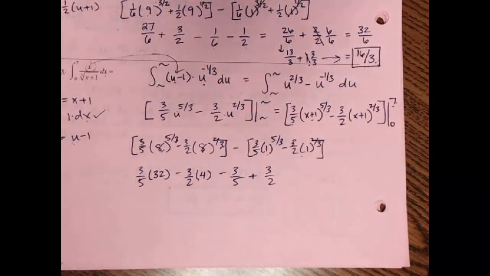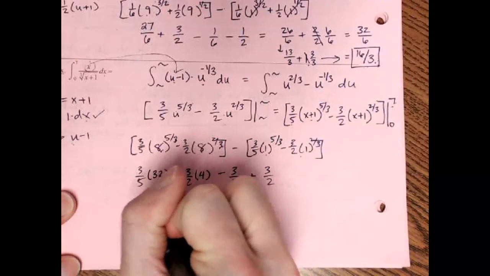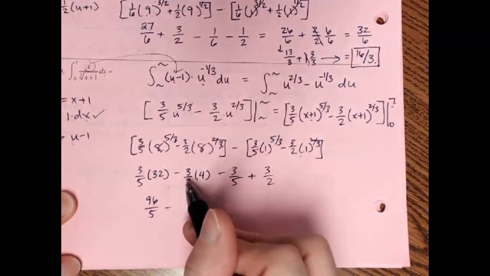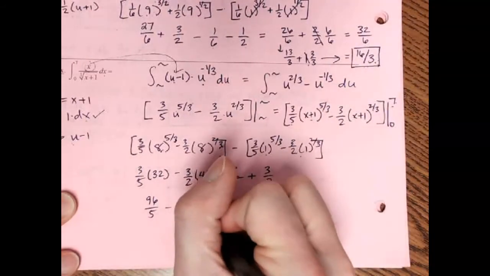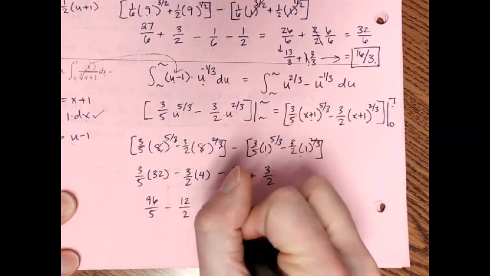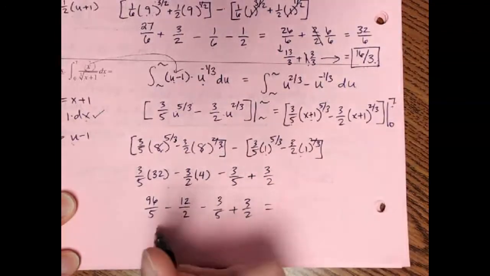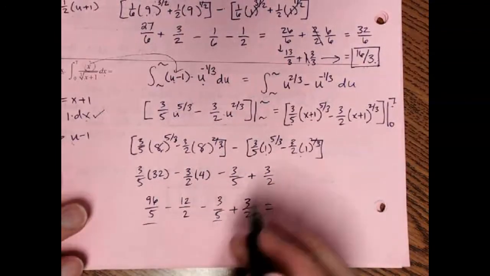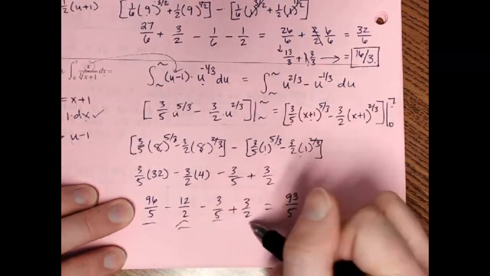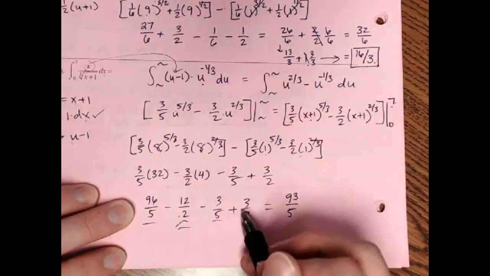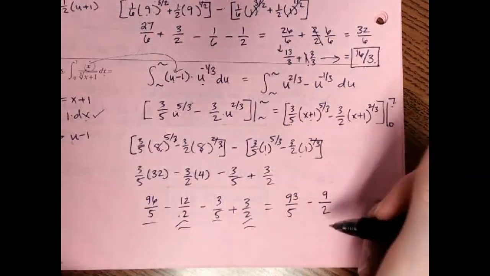Okay, so let's see what all we've got. 3 times 32, that would be 96/5 minus, let's look, 12 divided by 2, that'd be 6. You could leave it as halves. I'll leave it as 12/2. Minus 3/5 plus 3/2. Let's see, let's combine the stuff that's over 5. So that would be 93/5. Then combine the stuff that's over 2, negative 12 plus 3, so that's going to be a minus 9/2.